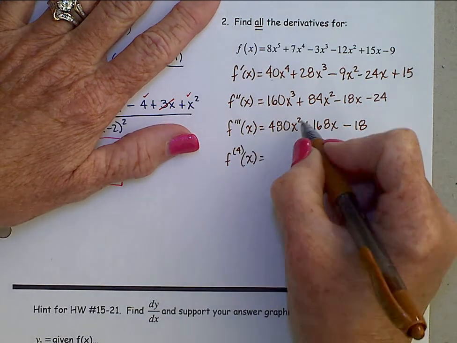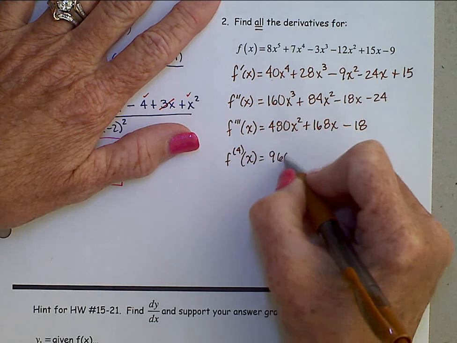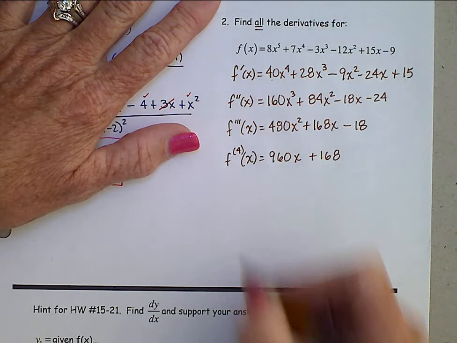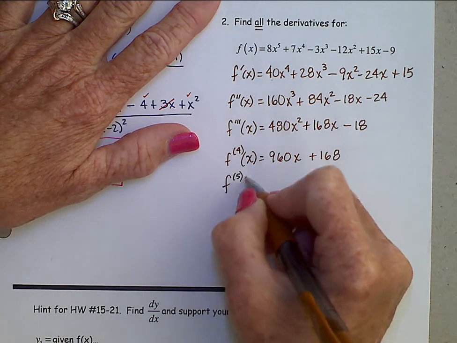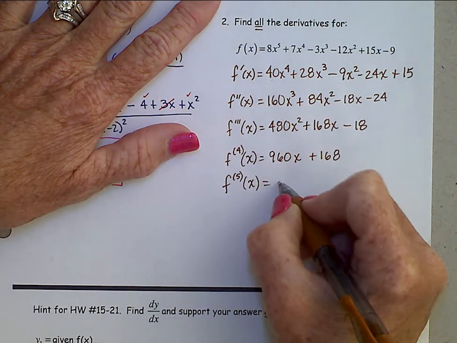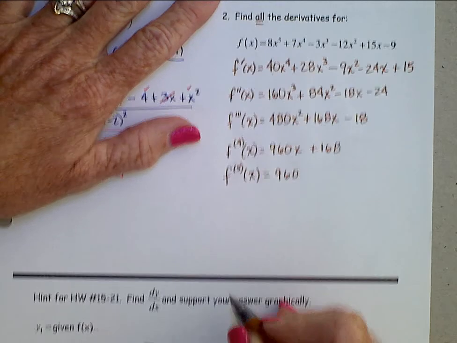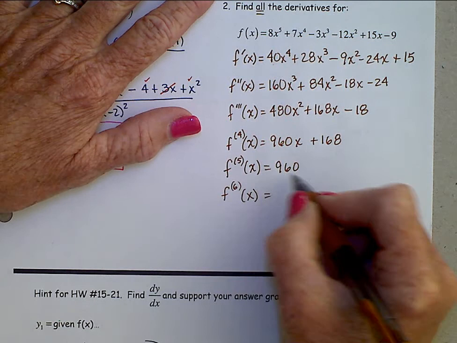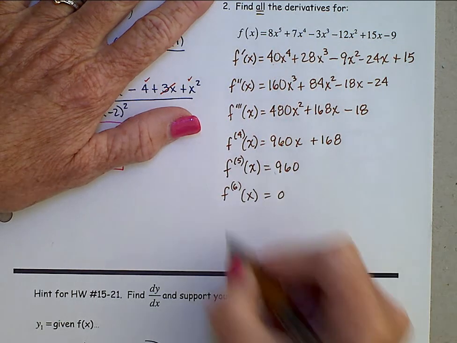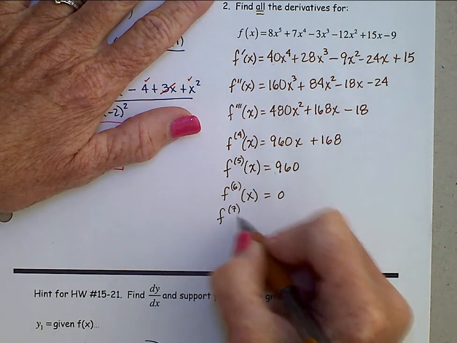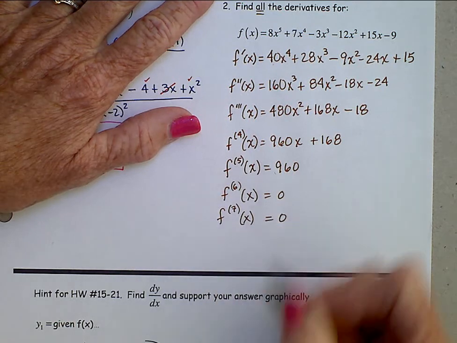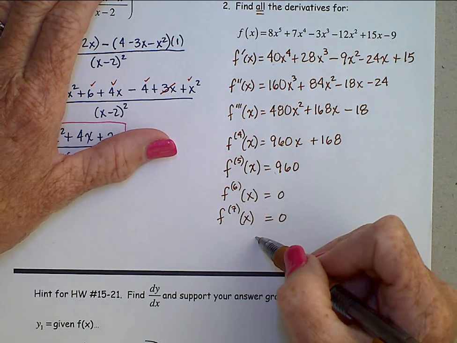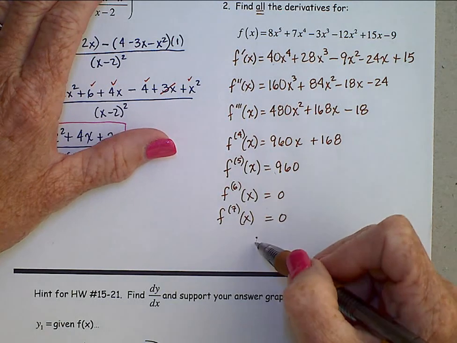2 times 480 is 960 plus 168. Fifth derivative is just 960. Sixth derivative, the derivative of this constant is 0. Seventh derivative, still 0. And as a matter of fact, every derivative after this would be equal to 0.